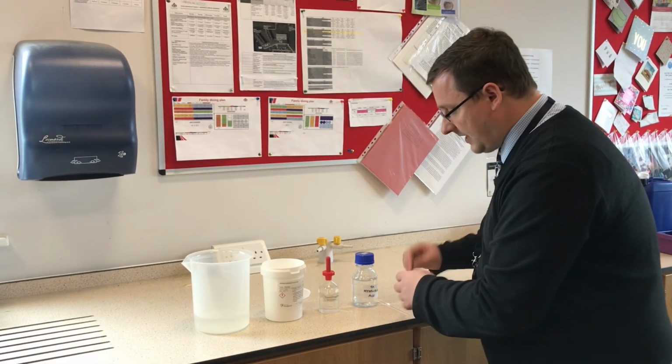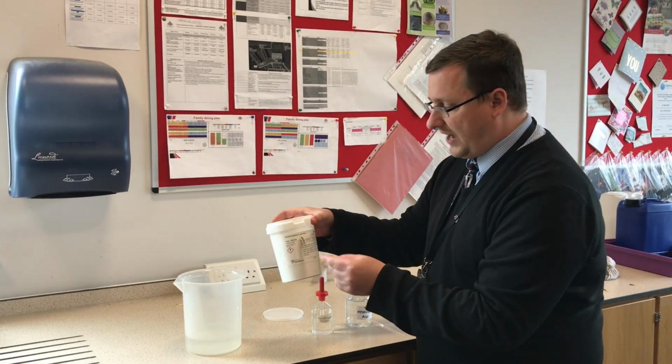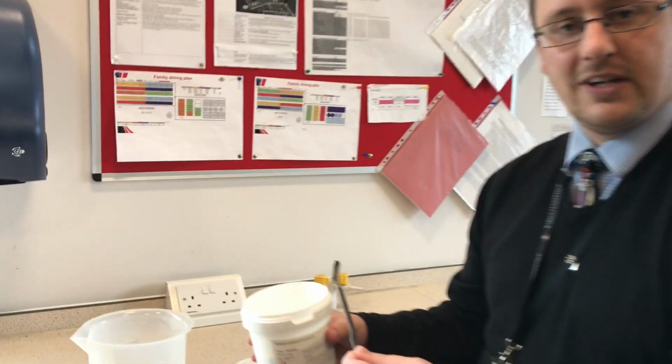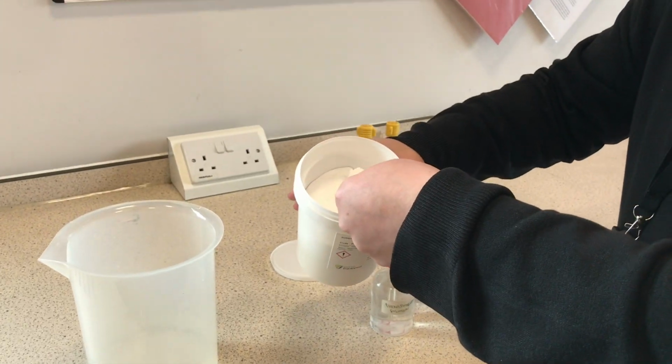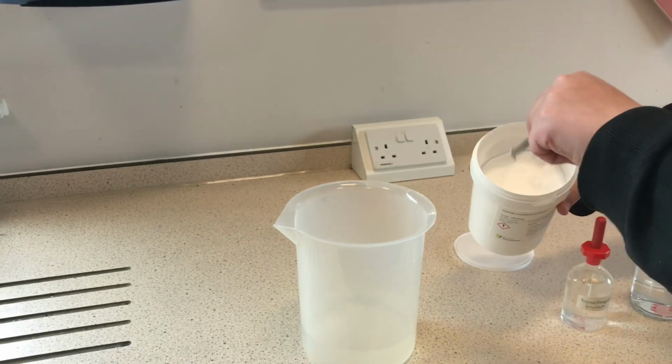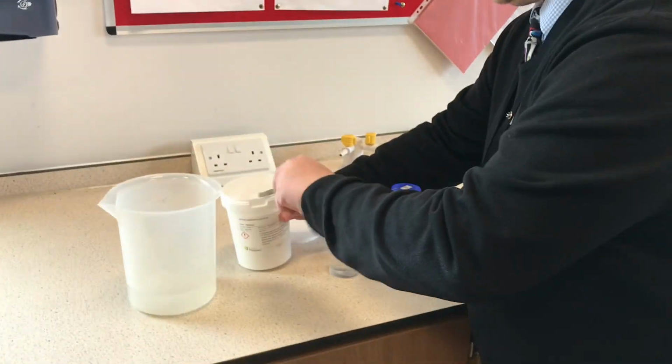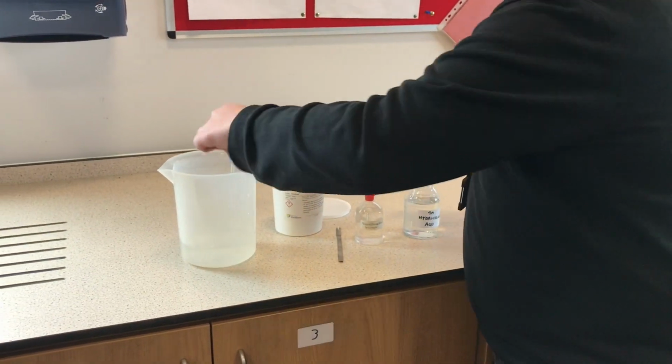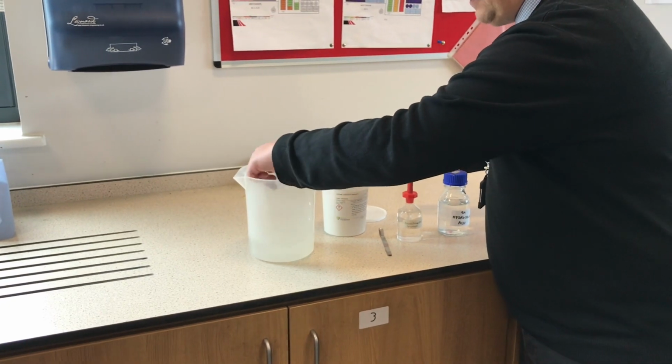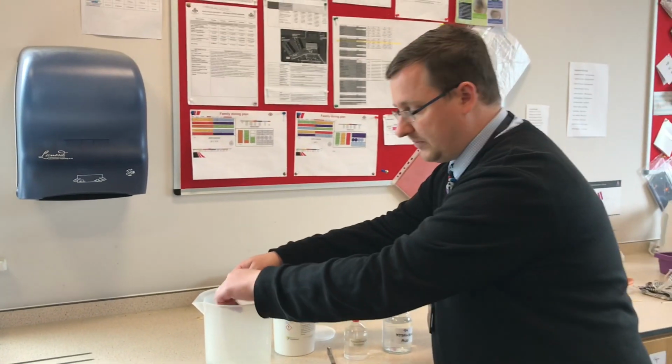First of all, let's get some sodium carbonate. It's called anhydrous because it hasn't got any water connected to the molecules, but it will have some water very soon. If I put some in there, a couple of spatulafuls, stir it up with my glass rod, I have now got a solution of sodium carbonate.